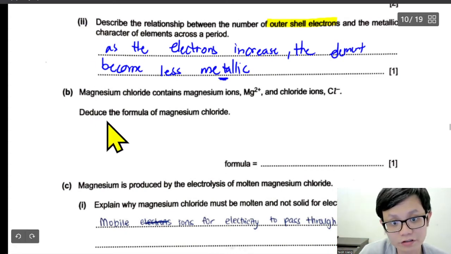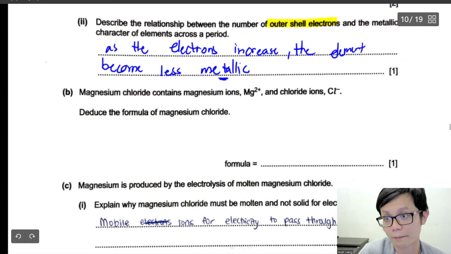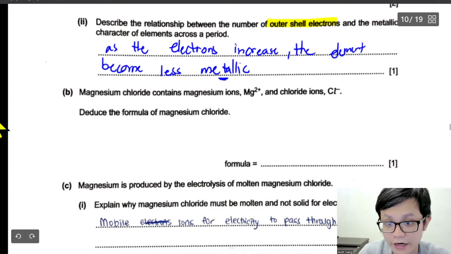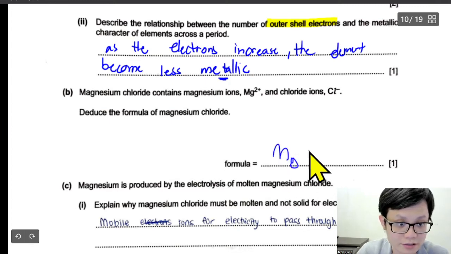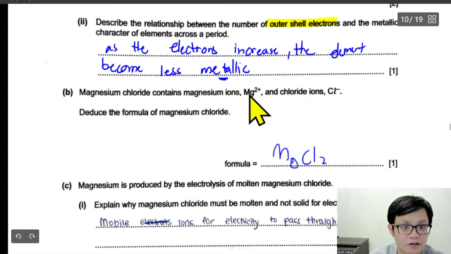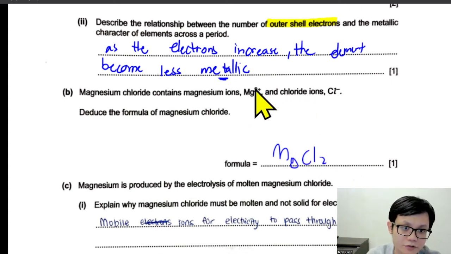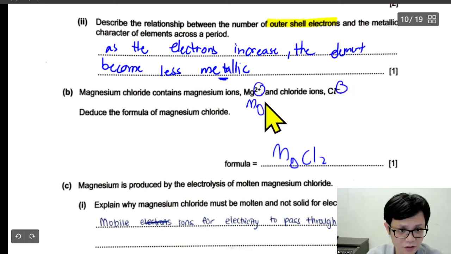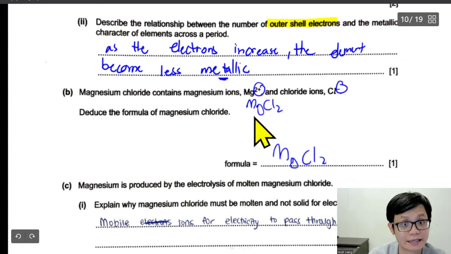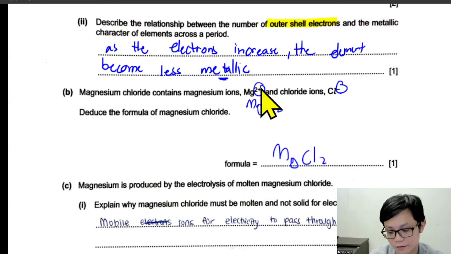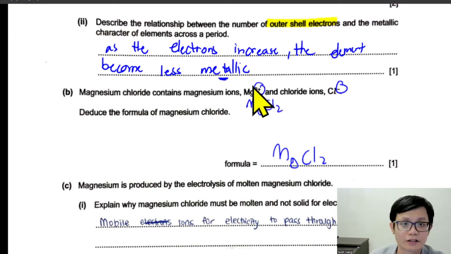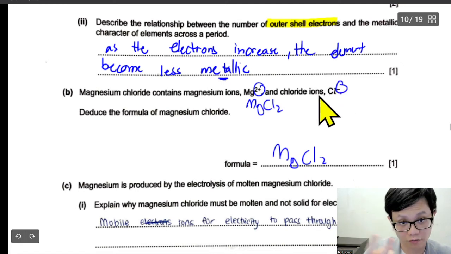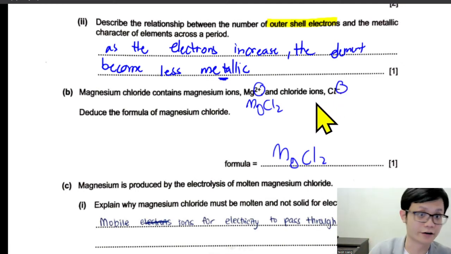Okay, deduce the formula for magnesium chloride. So what is the formula for magnesium chloride? It will be MgCl2, correct or not? Because here is Mg2+, in order to balance it with -1, I just put Cl2, okay? So that it is balanced, because eventually magnesium will donate 2 electrons, chlorine will borrow 2 electrons, correct or not?